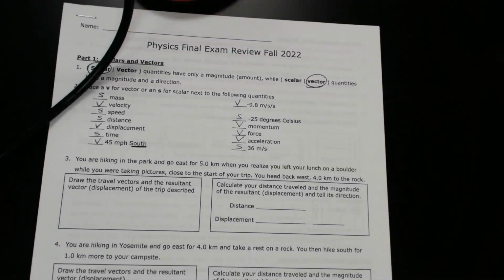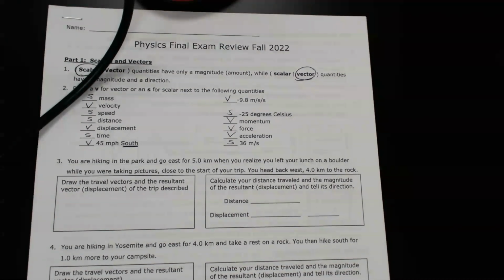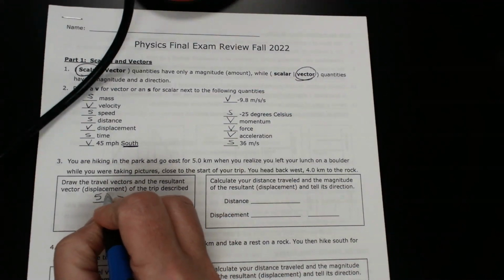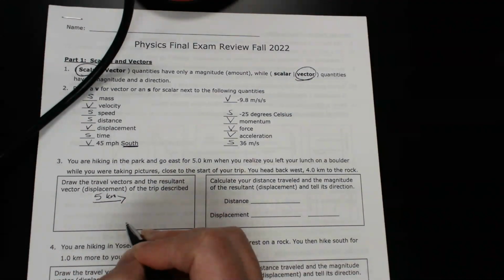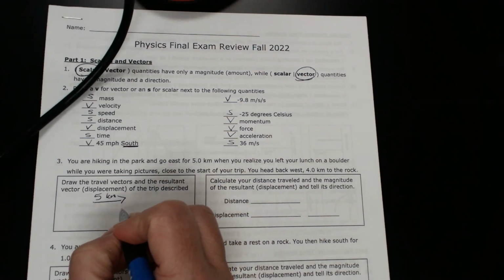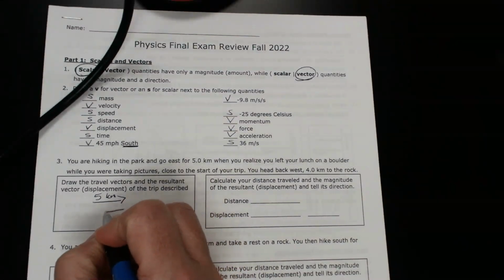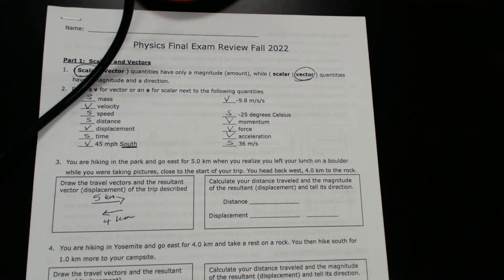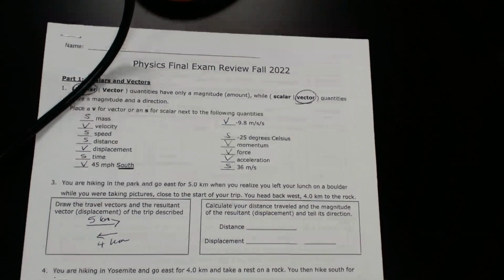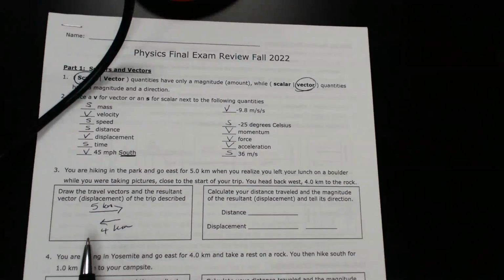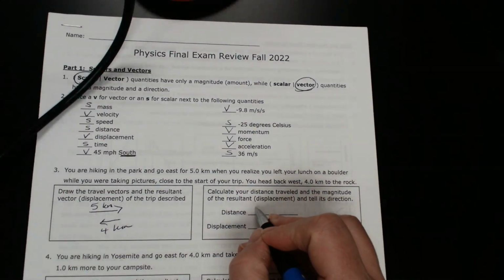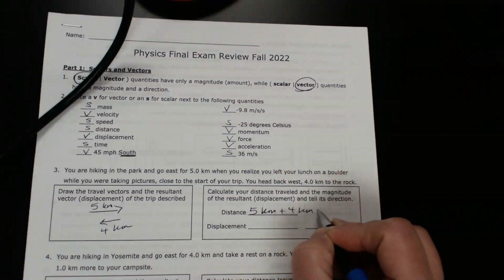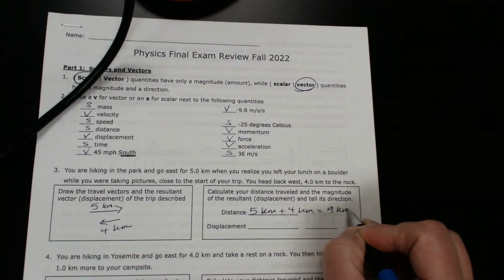Okay, vector math. So you're hiking in the park. You go east for 5 kilometers, and then you realize you left your lunch, and so you go back west 4 kilometers so you can get your lunch. So what was your distance and what was your displacement? So your distance is just going to be the total amount you walked. You walked 5 kilometers, and then you walked another 4. So that's 9 kilometers total.